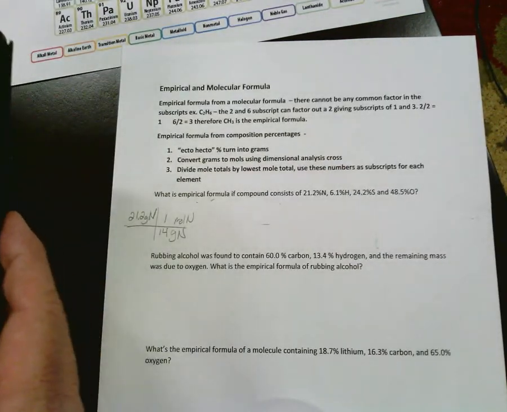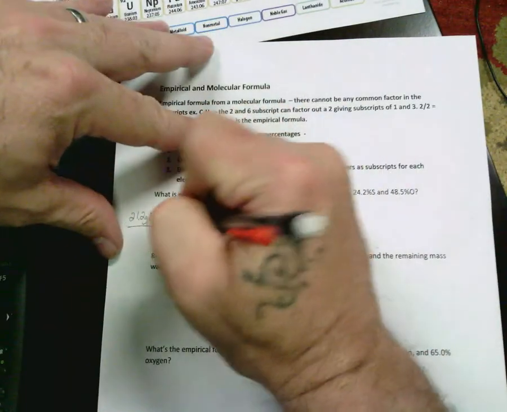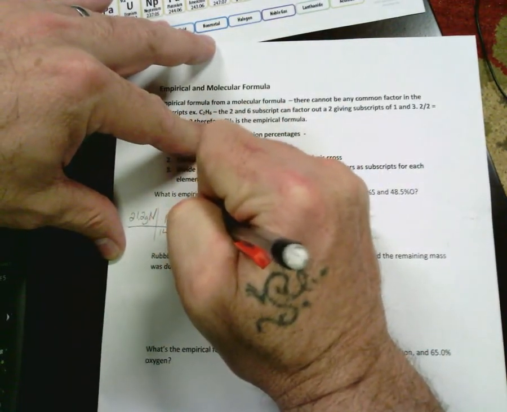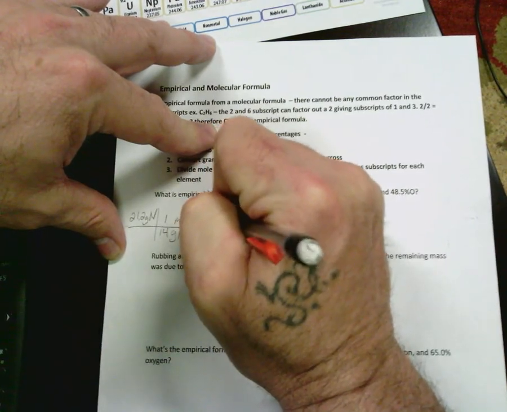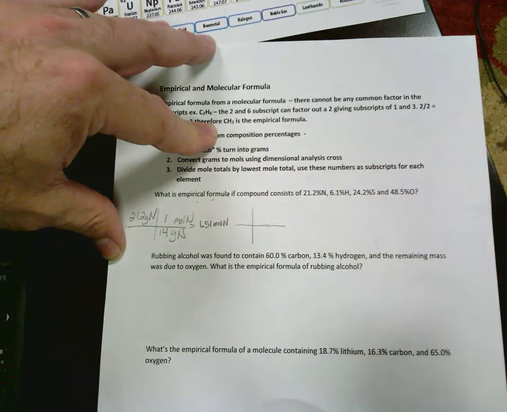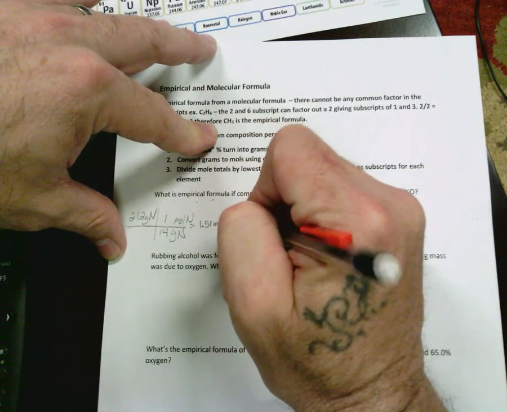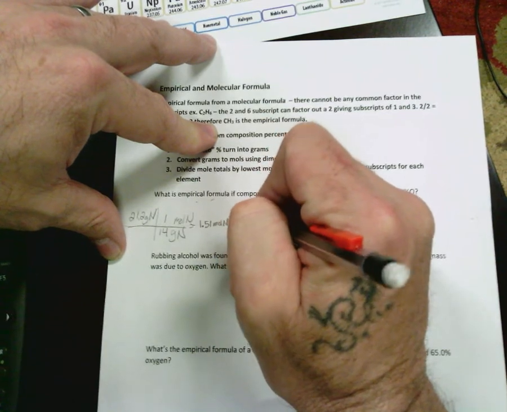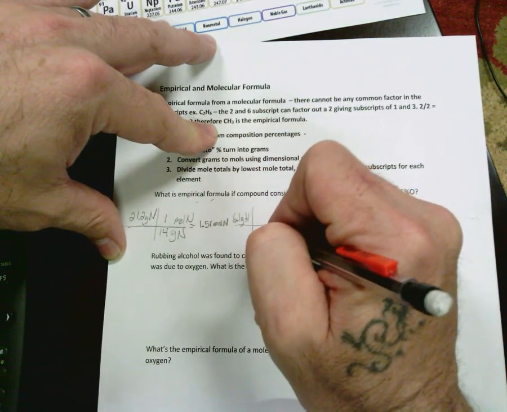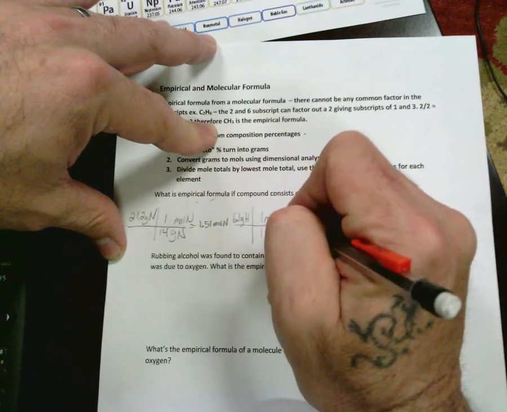21.2 divided by 14 equals 1.51 moles of nitrogen. All right, next guy here, 6.1. This is 6.1 grams of hydrogen. There's 1 gram of hydrogen in each 1 mole of hydrogen.